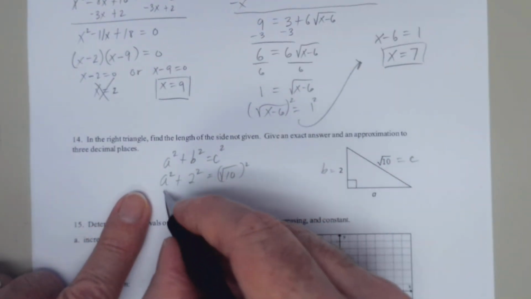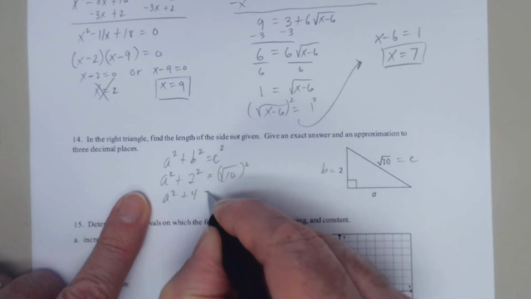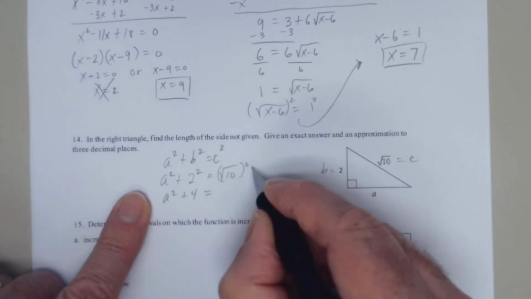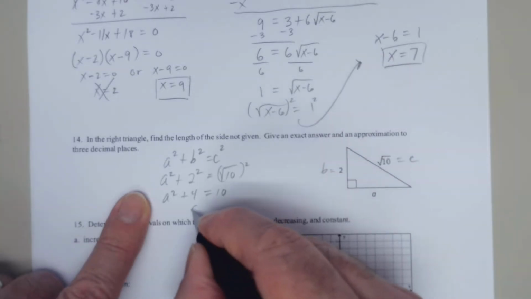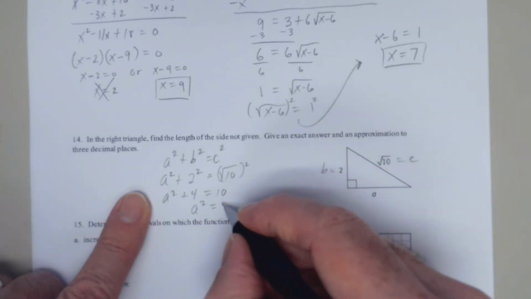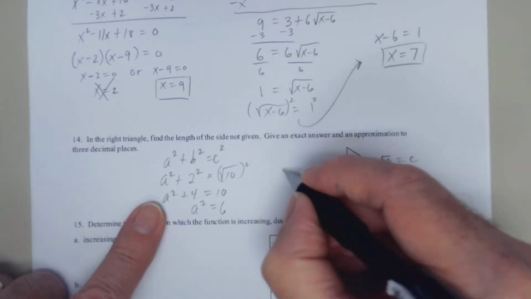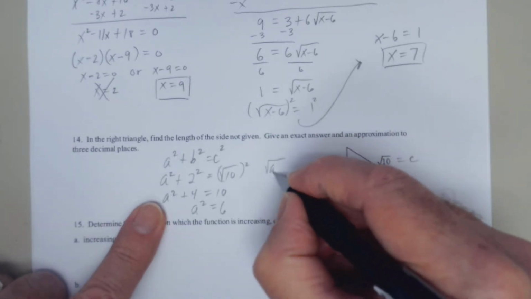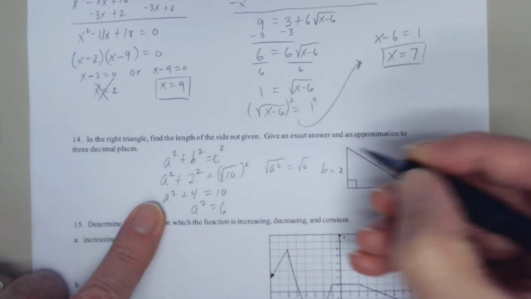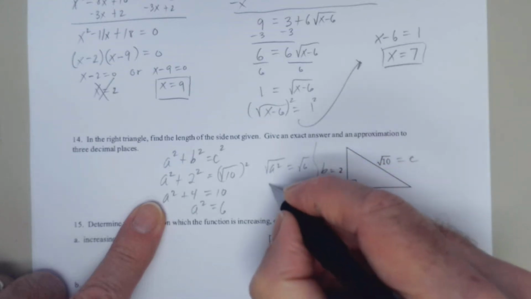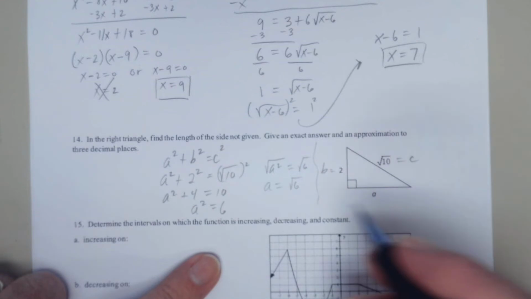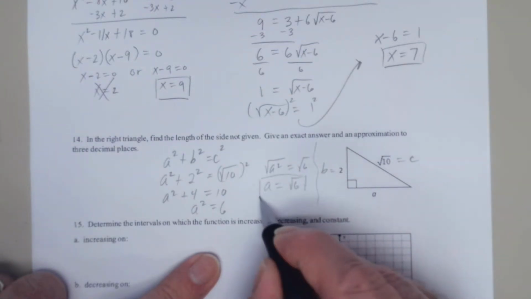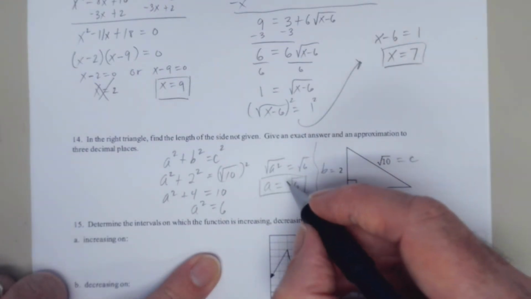Let's go ahead and square these values. We'll get 4, and we know that when you square a square root you get the number inside. This is just going to be 10. So we're going to get a squared equals, let's see, if we subtract 4 on both sides, we'll get 6. So we'll take the square root of both sides, and we get a equals the square root of 6. So that's our exact answer, and you can plug that into your calculator.